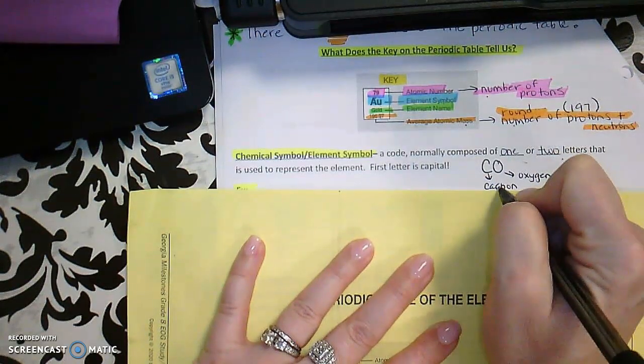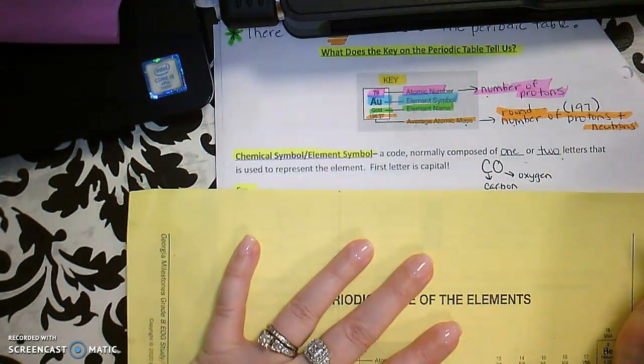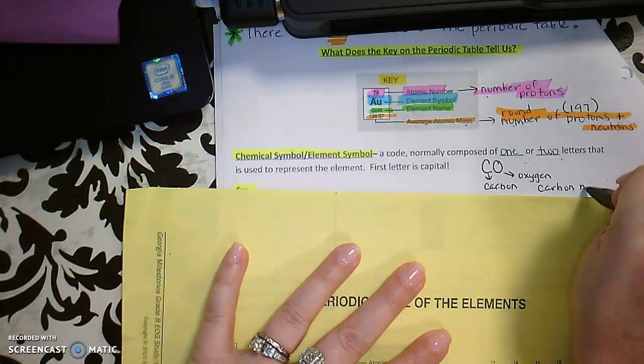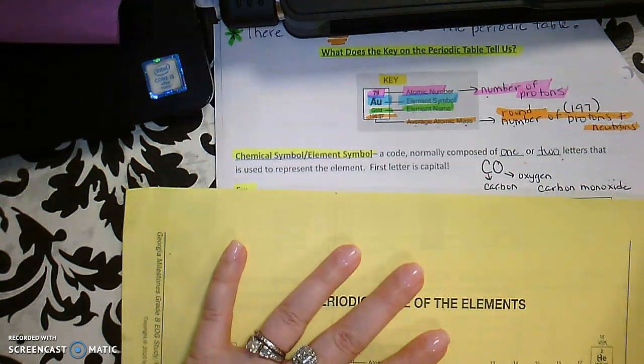Capital C and capital O is carbon and oxygen, and together they make carbon monoxide, a chemical compound that is a deadly gas.